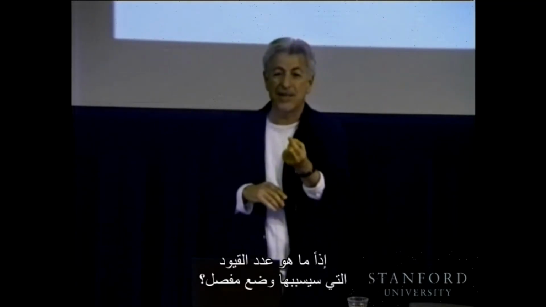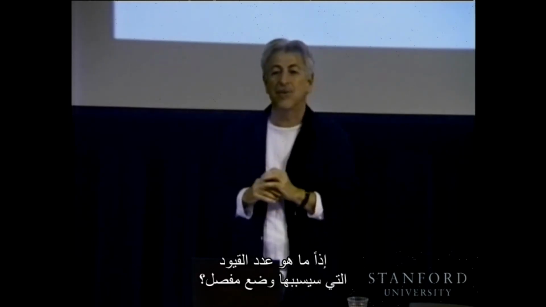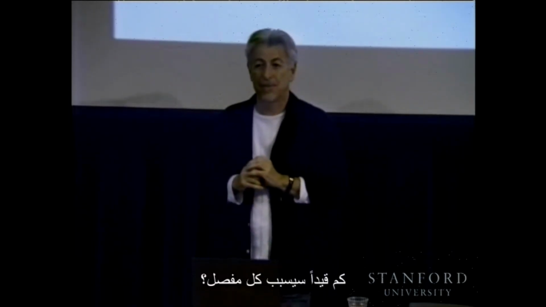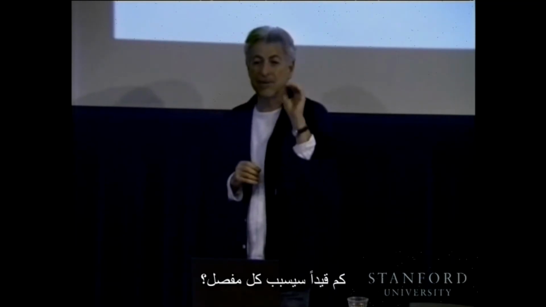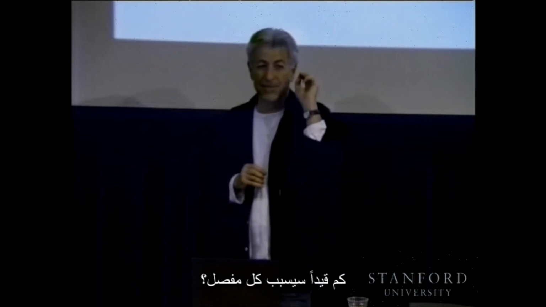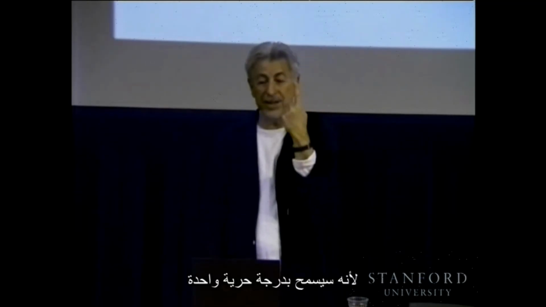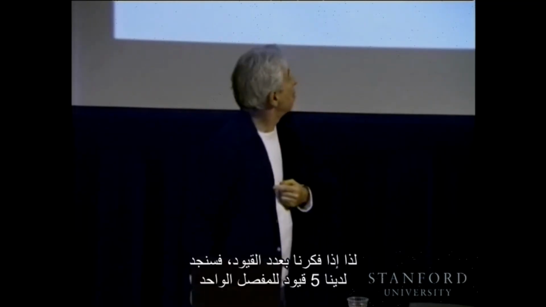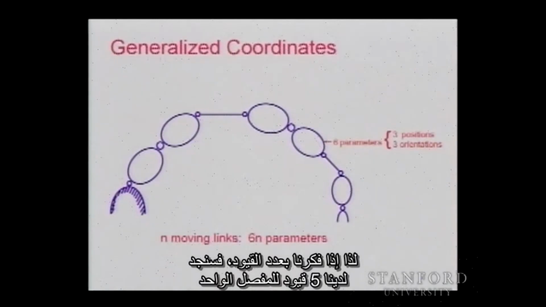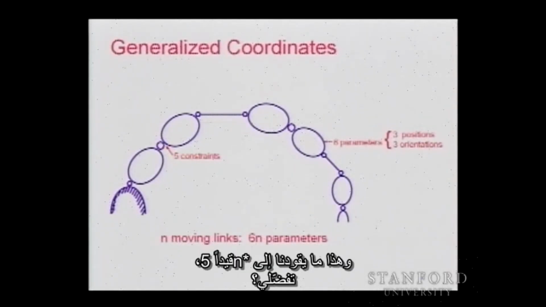So how many constraints is the placement of a joint going to introduce? Each joint will introduce how many constraints? 5, exactly. Because it is going to allow only 1 degree of freedom. So if we think about the number of constraints, we will have 5 constraints per joint, and that leads to 5n constraints.